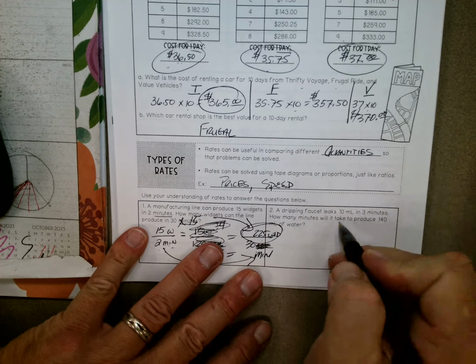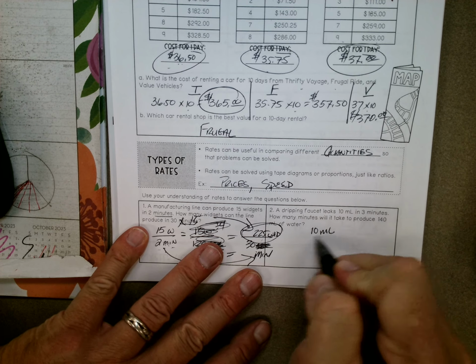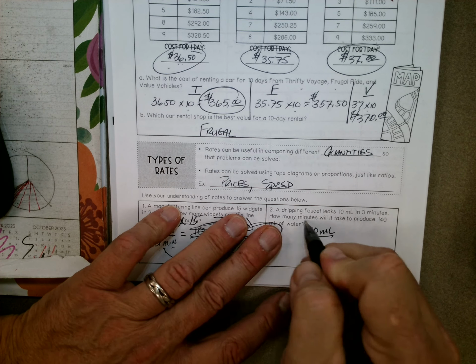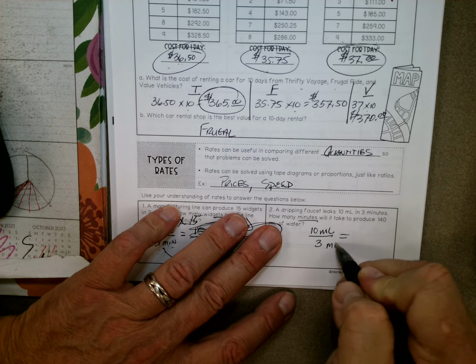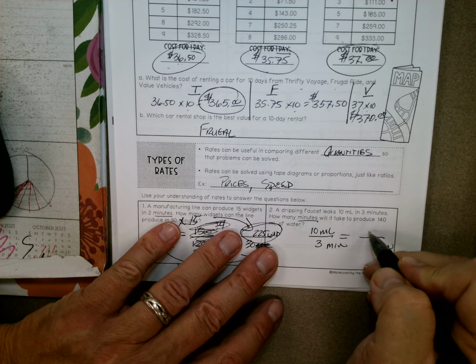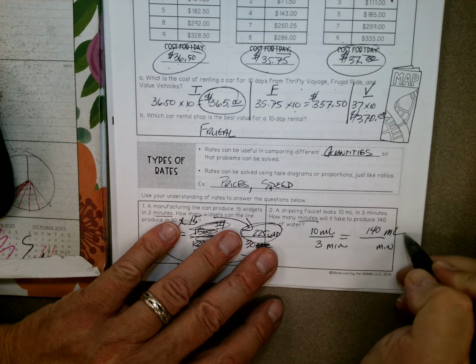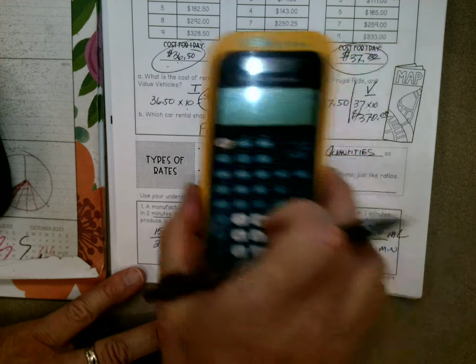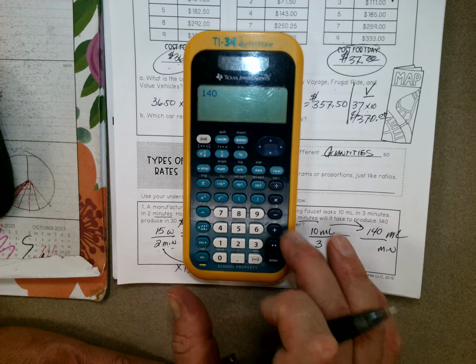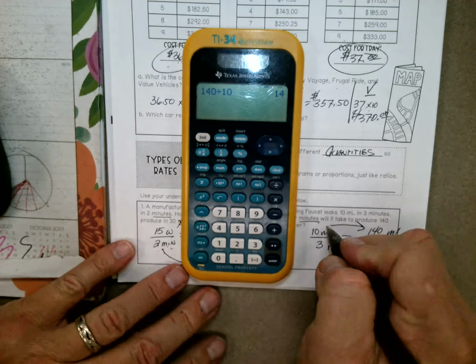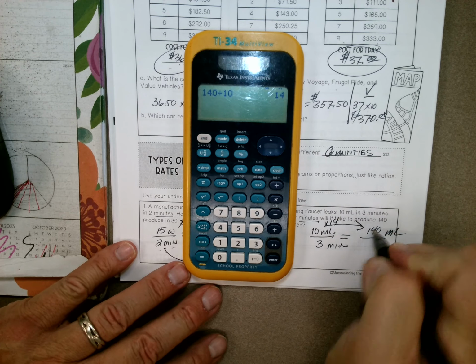A dripping faucet leaks 10 milliliters in 3 minutes. All right. How many minutes? So they want to know that over here. Will it take to produce 140 milliliters? How do I get from there to there? Well, it's either multiplication or division, right? So we take 140 and we're going to divide that by 10, and you're going to see that it's 14. So 10 times 14 is 140.